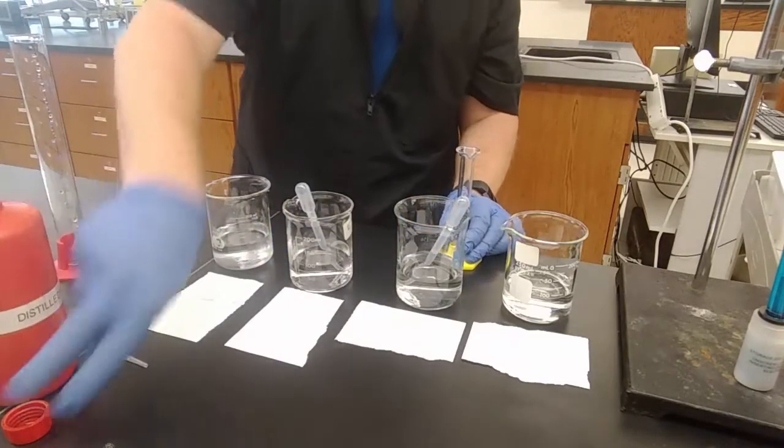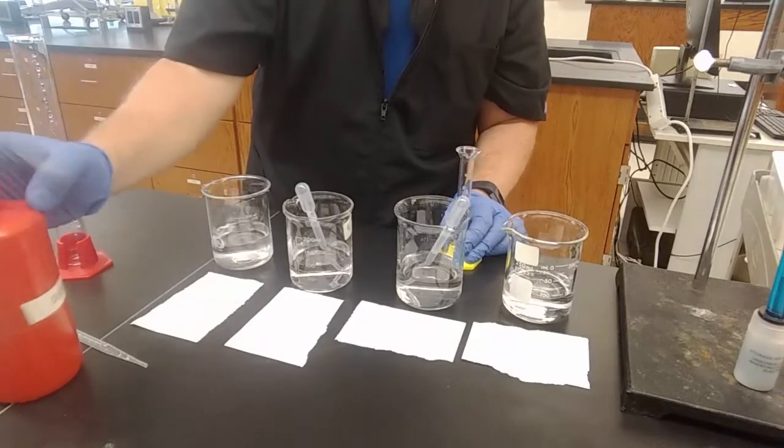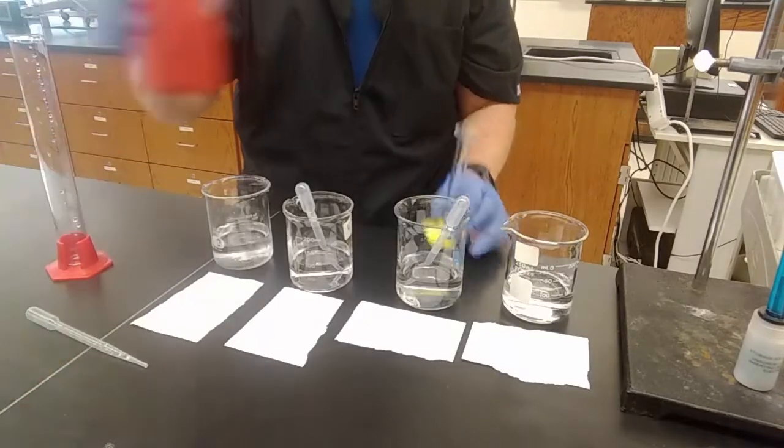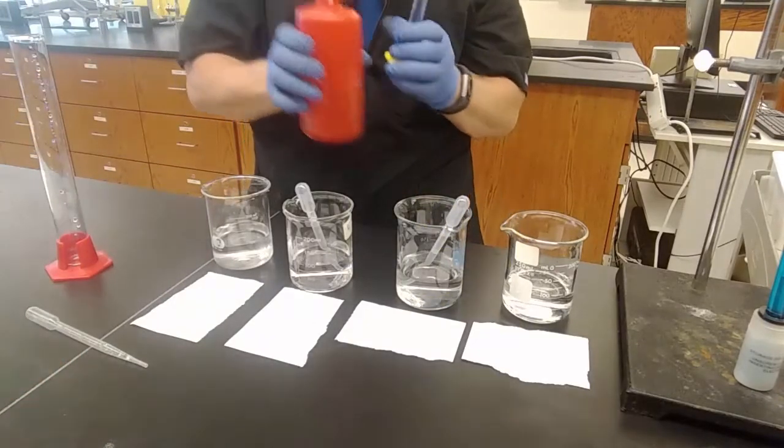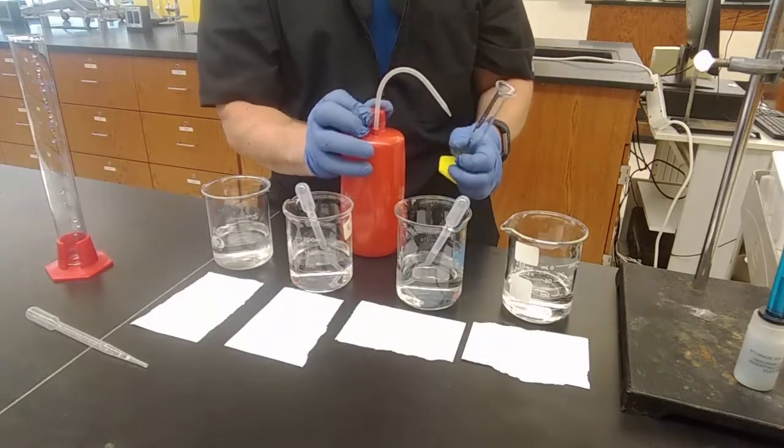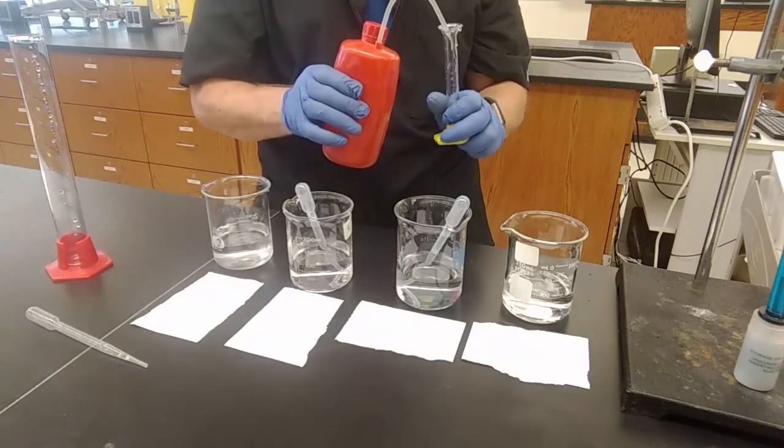Okay, I want to rinse my 10 milliliter graduated cylinder with a little deionized water, just in case it's got any residual from the last one, which would be much more concentrated.